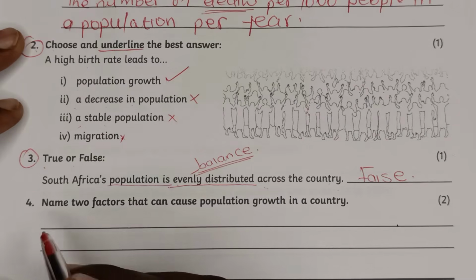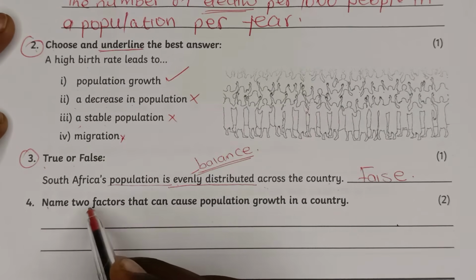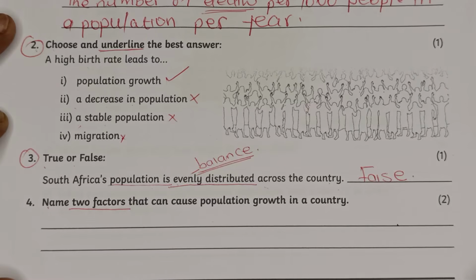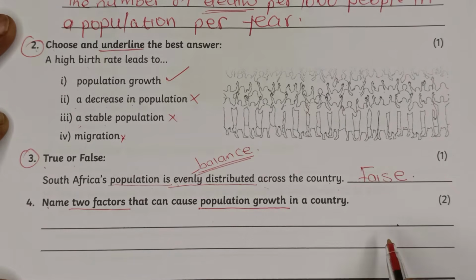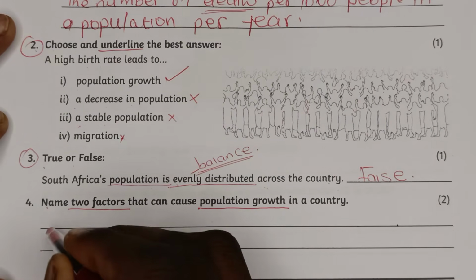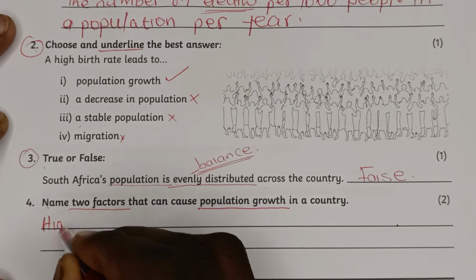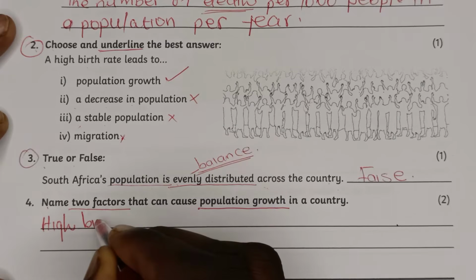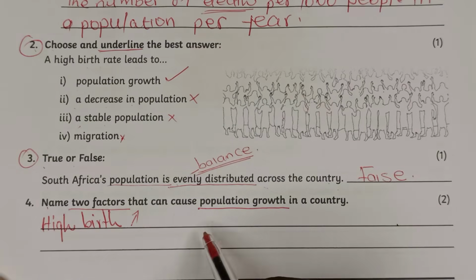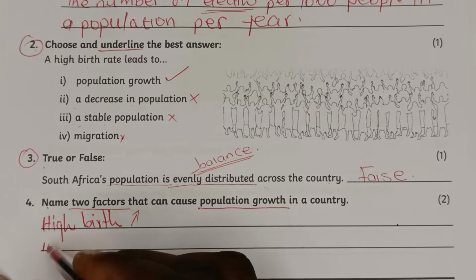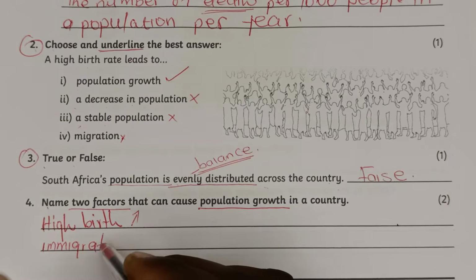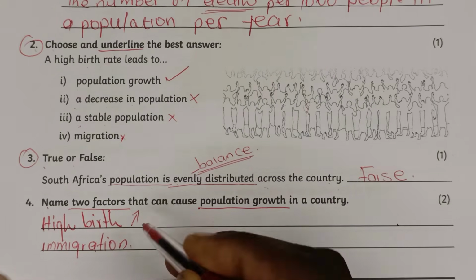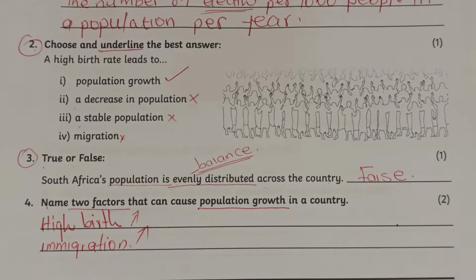Question number 4 says, name 2 factors that can cause population growth. Number 1, high birth rate. The second one is immigration. Immigration grows the population as well.